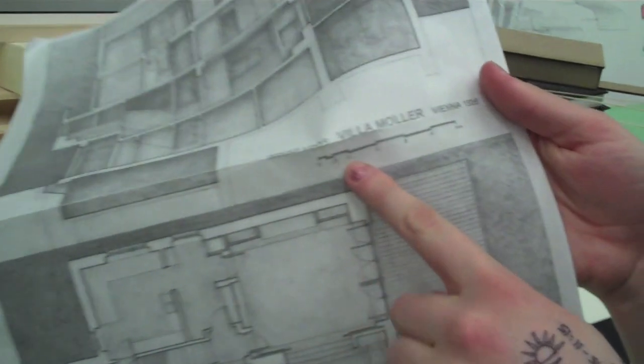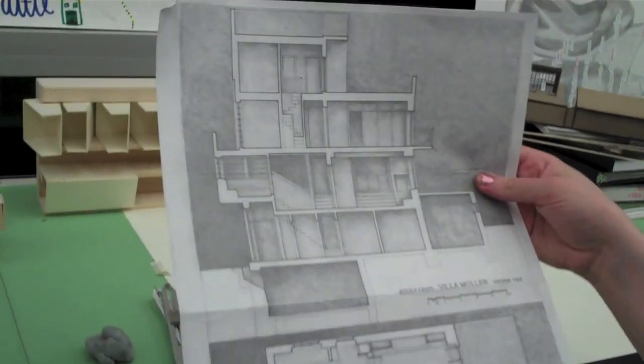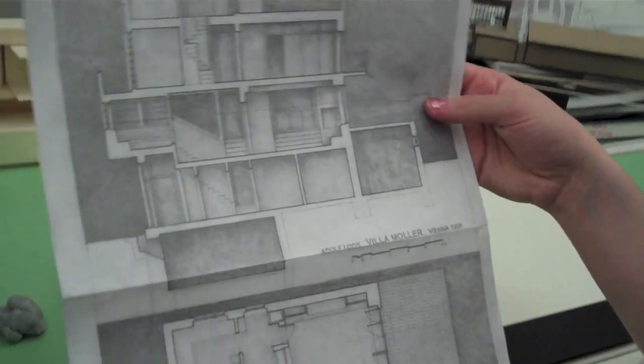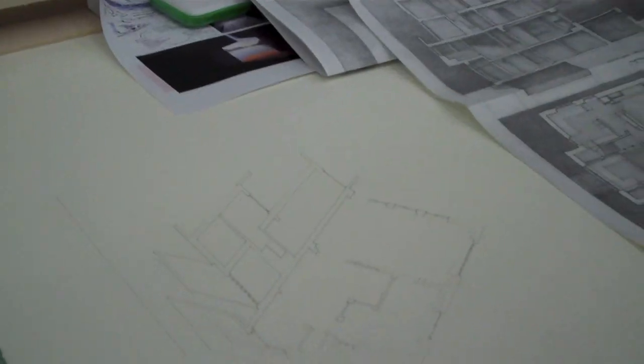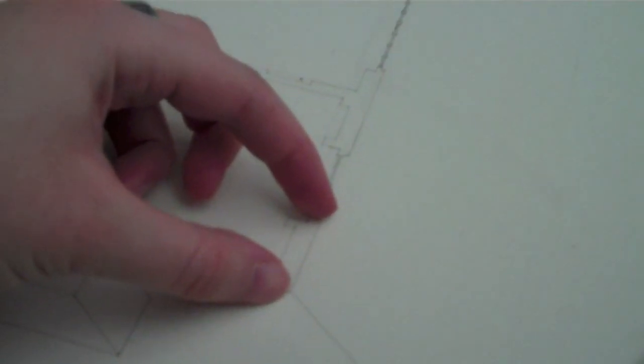This is the scale here. And that's what I'm using to transfer all my measurements from this drawing to this drawing. So when you say one inch equals 1 meter, does that mean that 1 inch in your drawing equals 1 meter in real life? Yes. So if I would, let's see, that's about an inch right there, right? So this wall is actually 1 whole meter long.